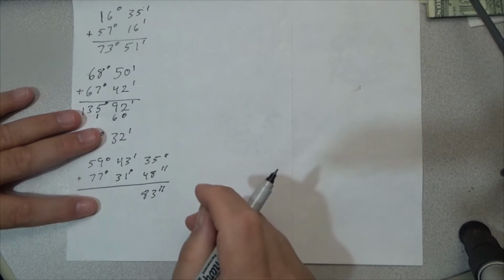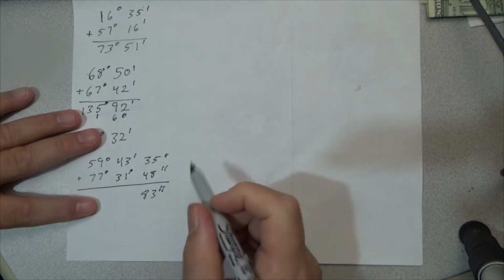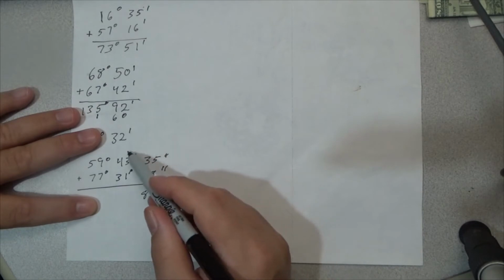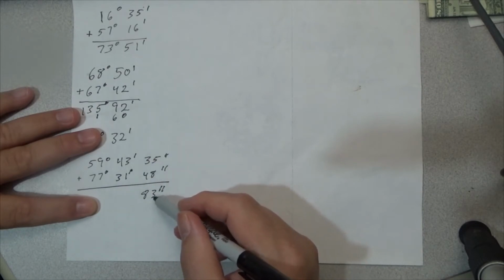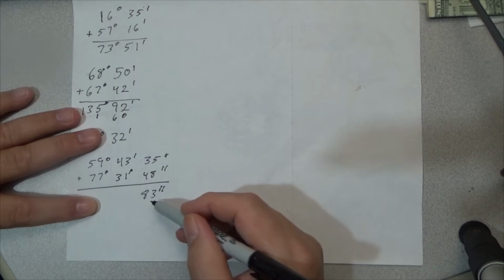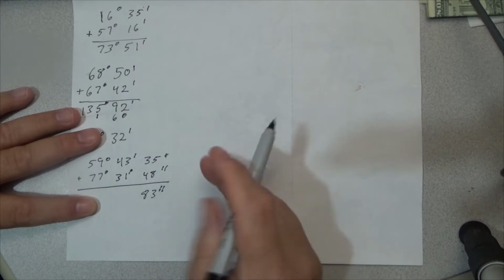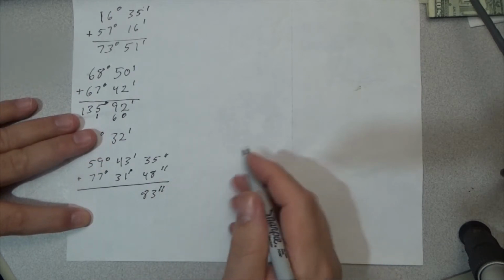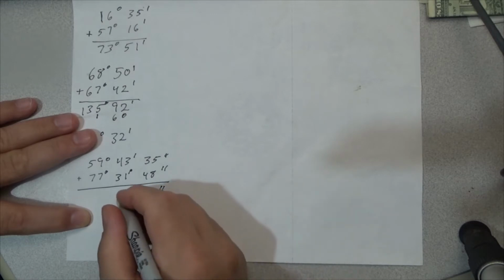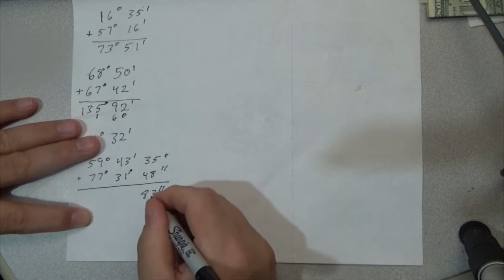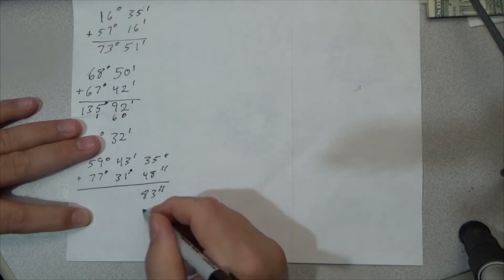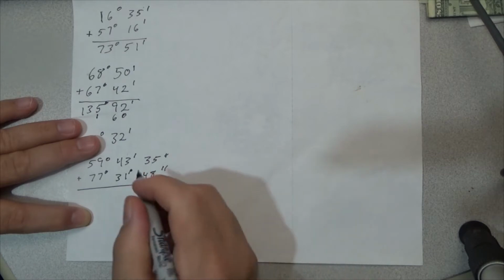Now, at this point, if you wanted to, you can take out the 1 minute right here and regroup it to the minutes if you want to. We can see that this is more than 60 seconds. So we know there's a minute in here that I can take out. But the way I do it is I just continue doing the adding, and I will do the regrouping at the end. That's just the way I do it. You don't have to do it that way. You can take the 60 seconds out of here that make 1 minute, add it up here, and then continue if you want. It doesn't really matter.